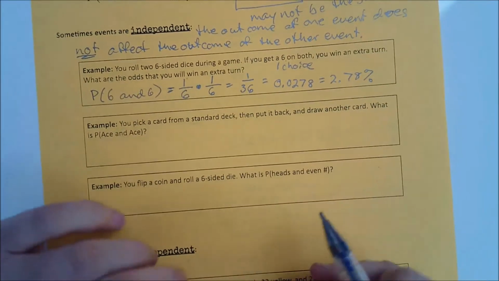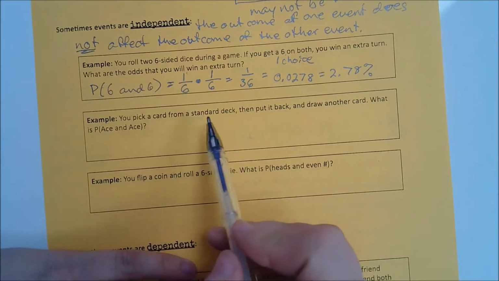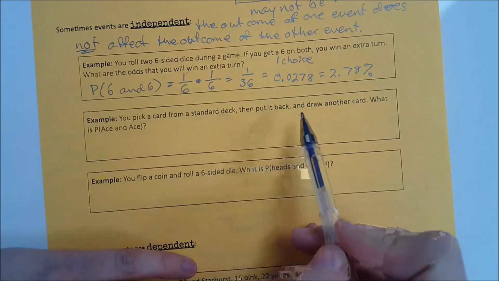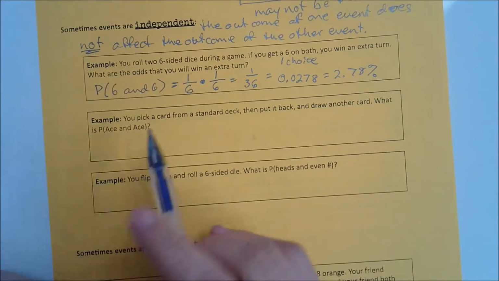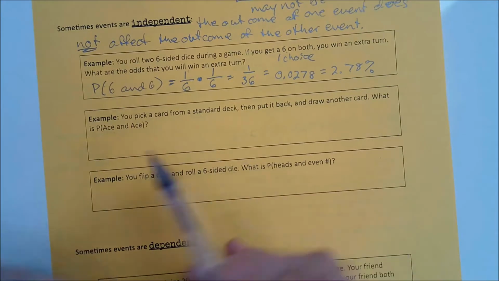Let's look at a few more independent events. So you pick a card from a standard deck, then put it back and draw another card. What is the probability of getting an ace and then getting another ace?